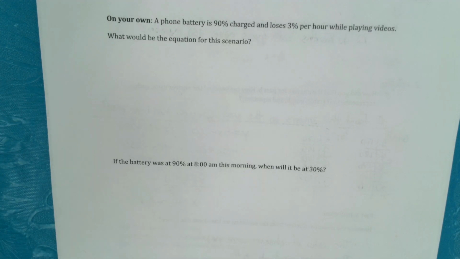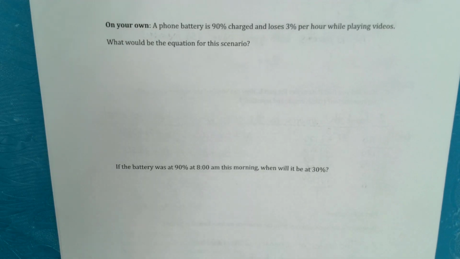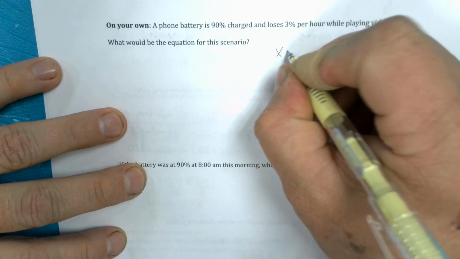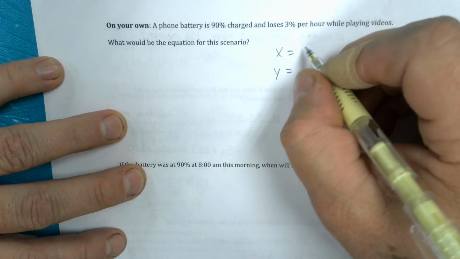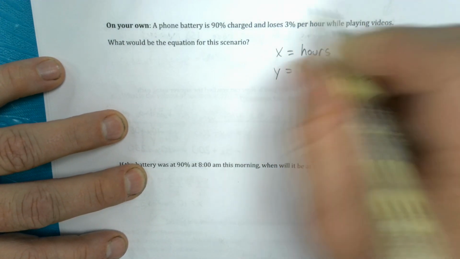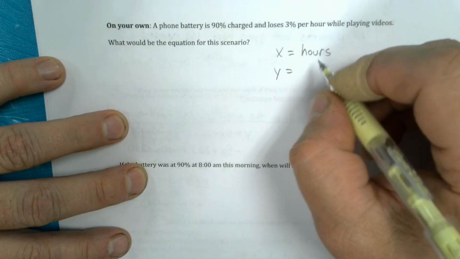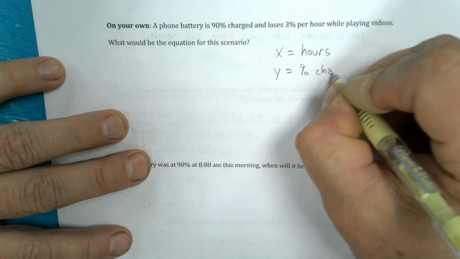Okay, so hopefully you've paused and you worked through this problem here. I'm going to go ahead and start with it. I'm going to start by defining my variables. I have two things that are going on. We have time as a variable, so x is going to be hours, the number of hours it's been since it was at 90%. And then y is going to be the percent charge on the phone.